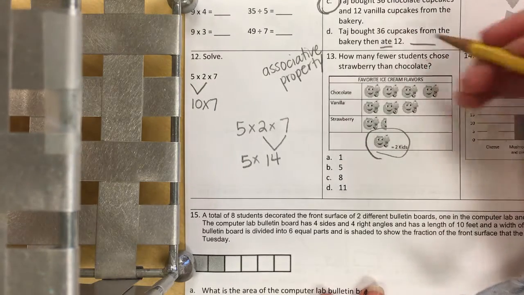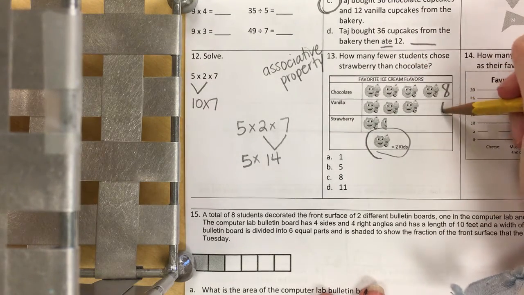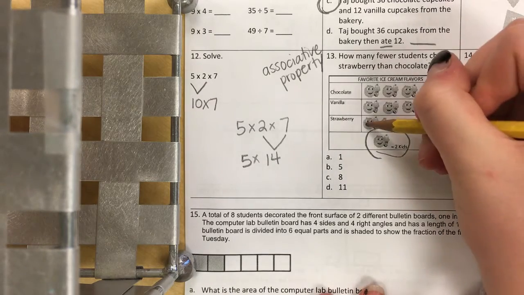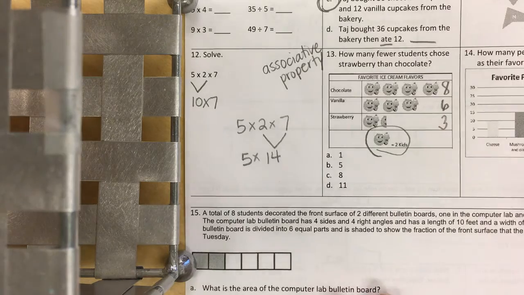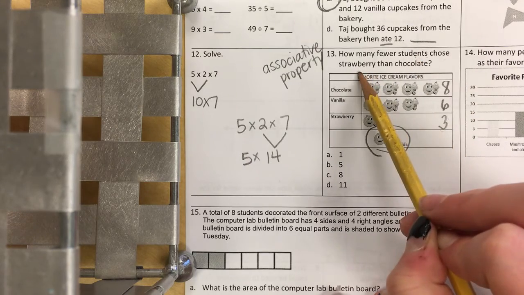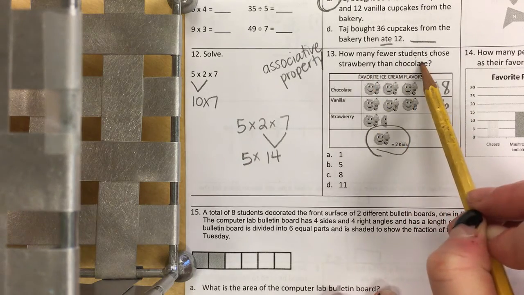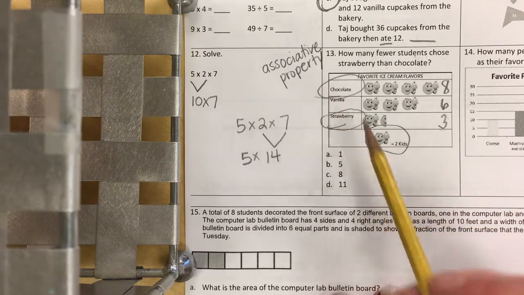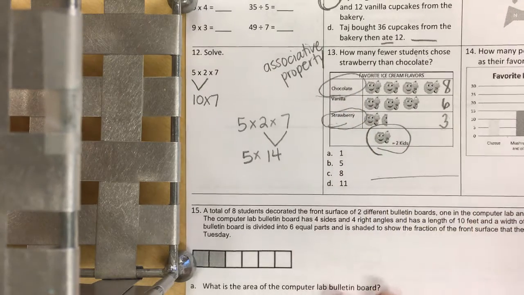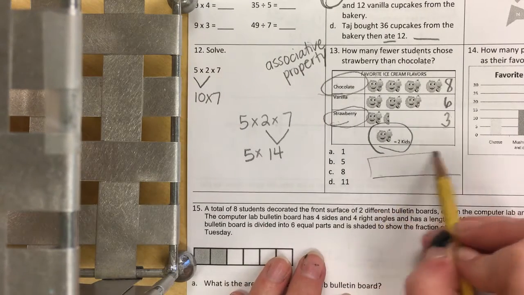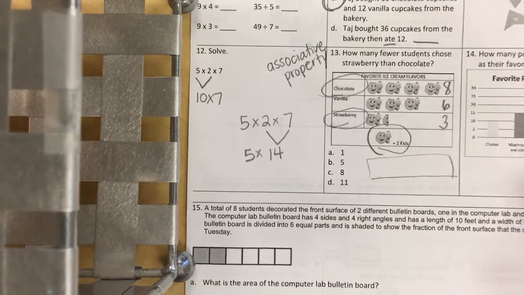Number 13, how many fewer students chose strawberry than chocolate? Again, use your key to find that there are 8, 6, this is half of a face, so that's going to be 1, 2, 3 students. And then you're going to have to figure out how many fewer students chose strawberry than chocolate. So we know we're looking at strawberry and chocolate, and I'll let you figure out what the equation needs to be and what the correct answer would be. Again, we're going to go over that in class, but make sure you show your equation for this problem.